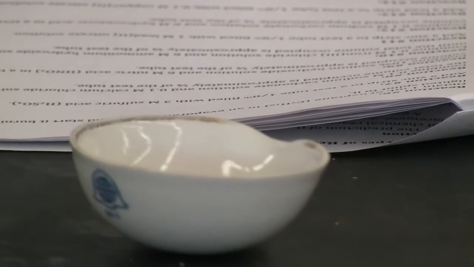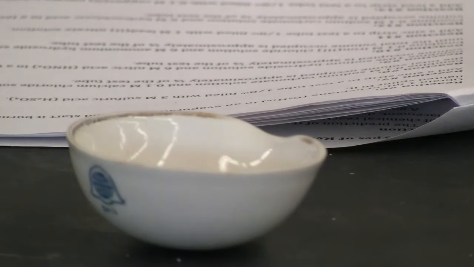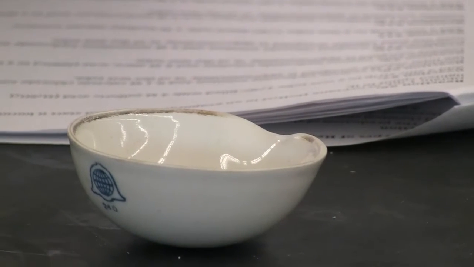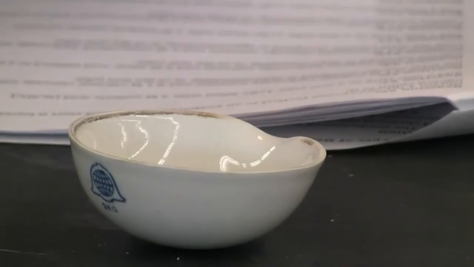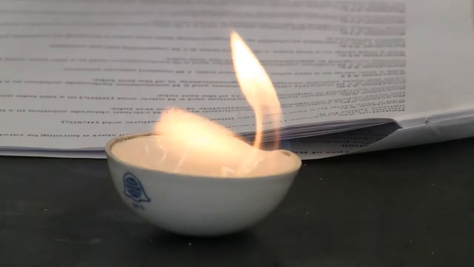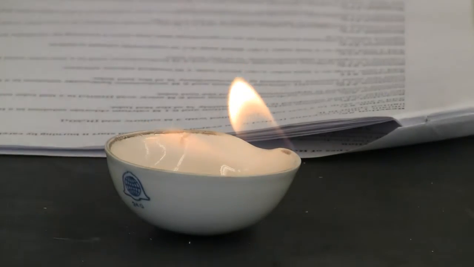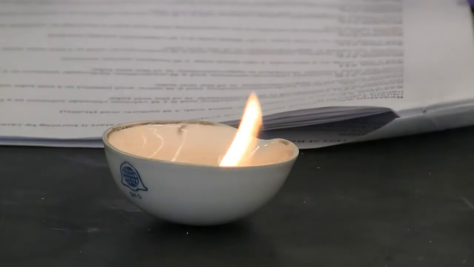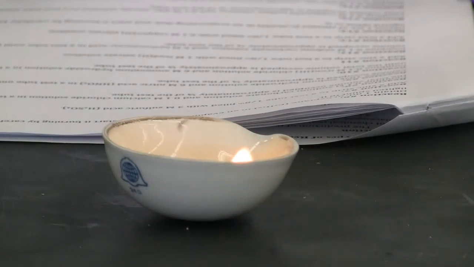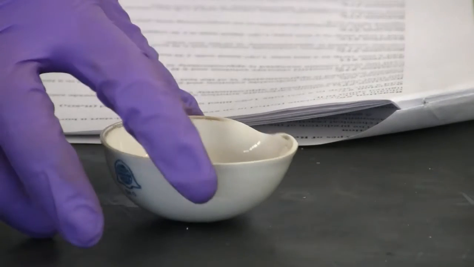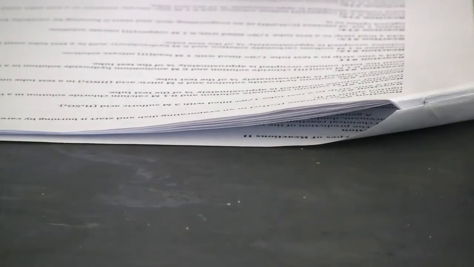We need a splint, and we need some distance. Okay, that's our reaction 6. It's a little hot there.